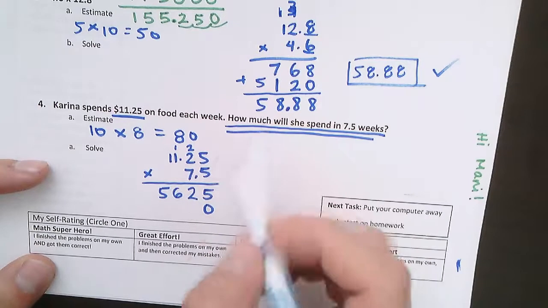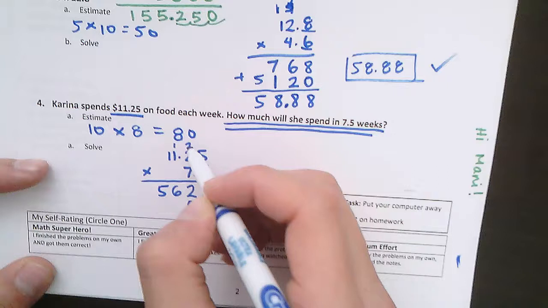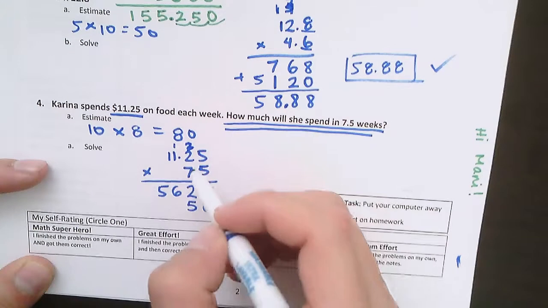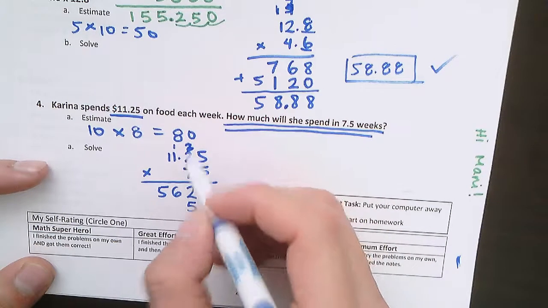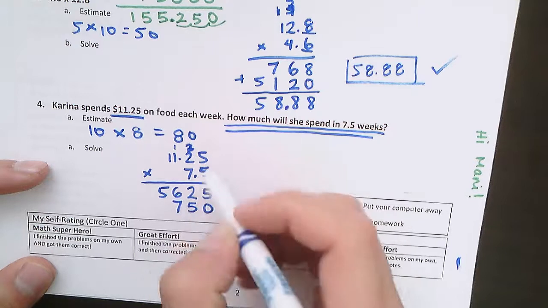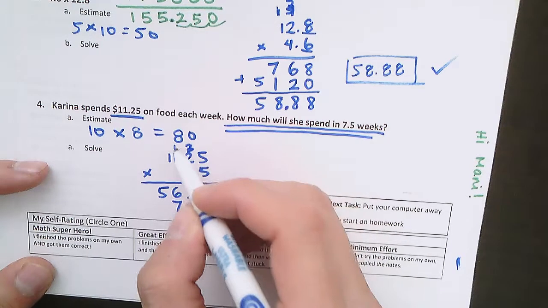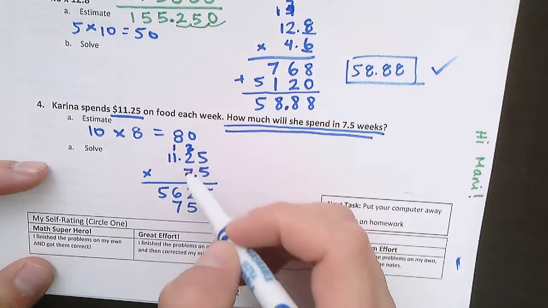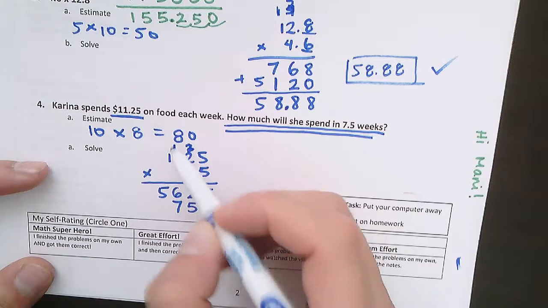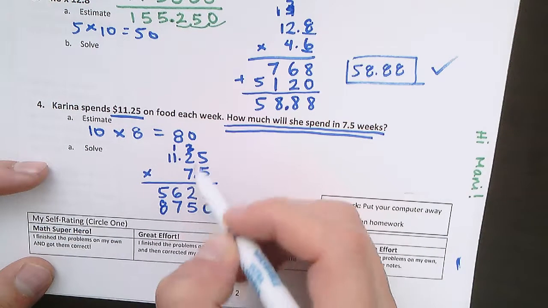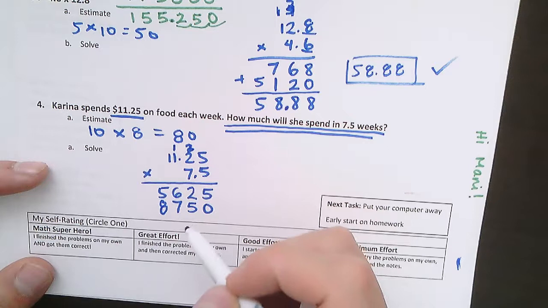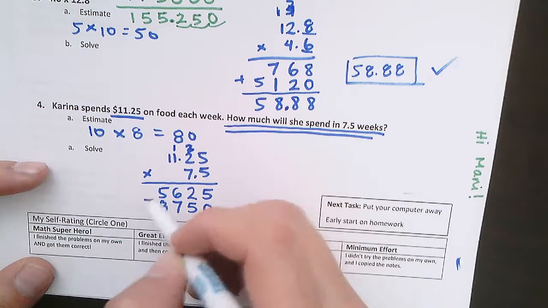7 times 5 is 35. Carry the 3 over. 7 times 2 is 14, plus the 3, which is 17, sorry. And then 7 times 1 is 7, plus the 1 we carried over, which is 8. And then 7 times 1 is 7. Add it all up.